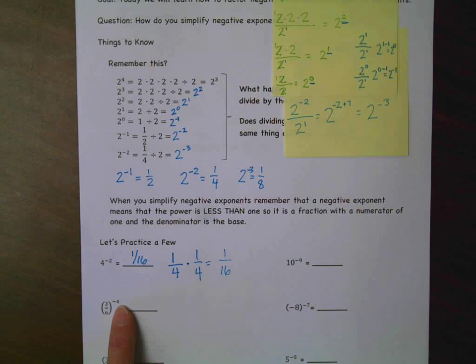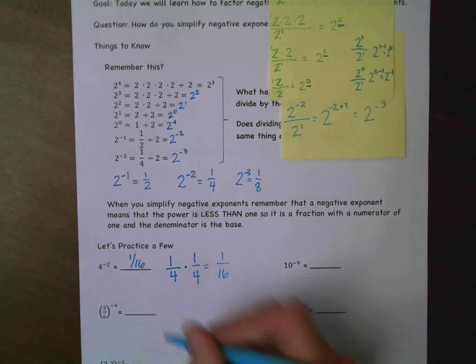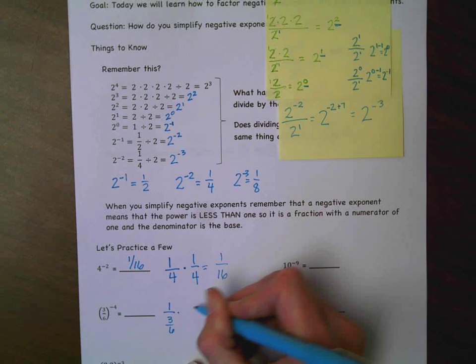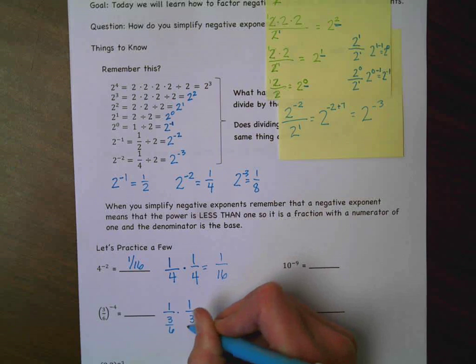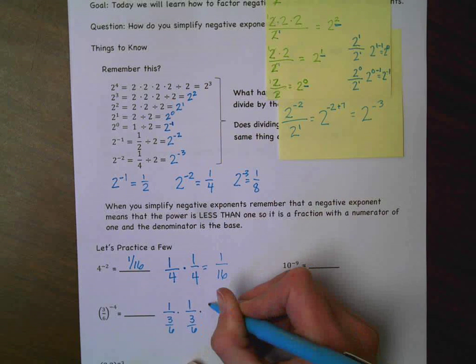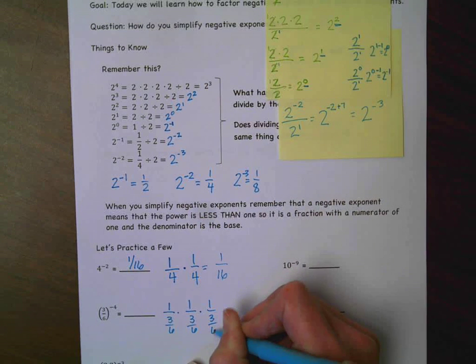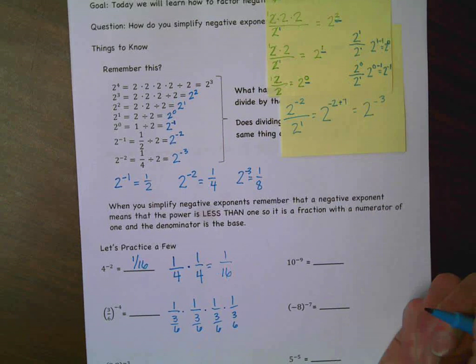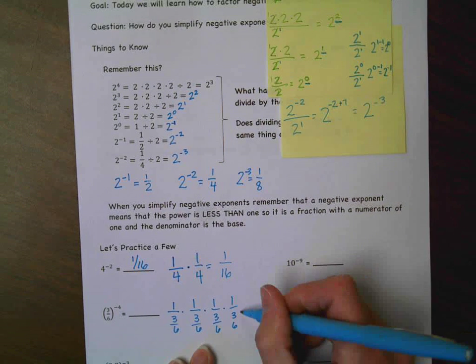Okay, so we have 3/6. We're going to have to do 4 times, so that's our base, and our 1 would be up here. So if we're writing it out, it would be 1 3/6 times 1 3/6. I know this is very confusing. 1 3/6 times 1 3/6.